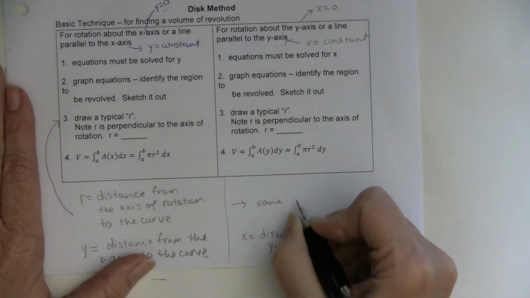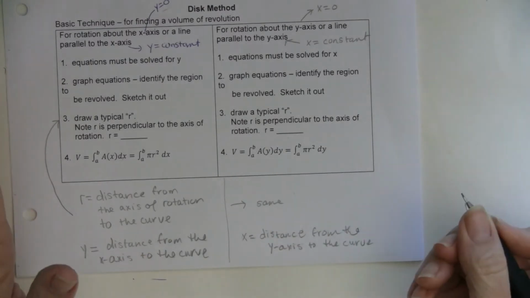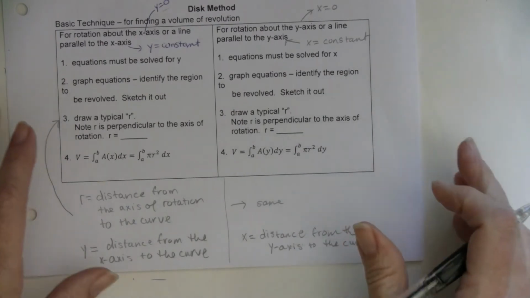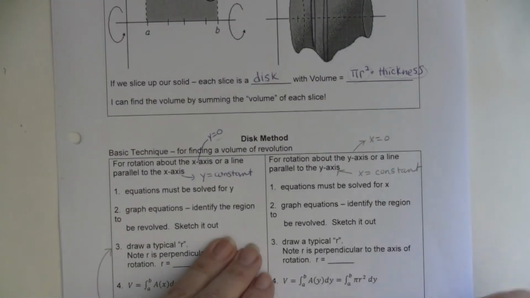Now these could be the same, but they're not always the same. Of course the first examples are going to be the same because they're going to start us off easy.